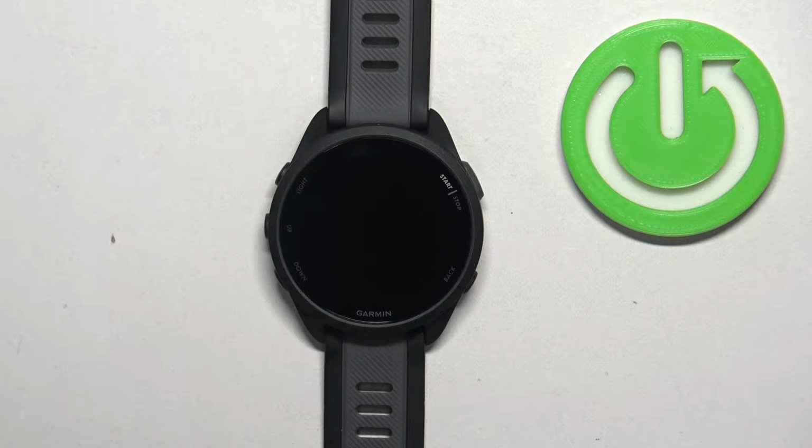Welcome! In front of me I have GARMIN Forerunner 165 and I'm gonna show you how to track the amount of steps taken on this watch.